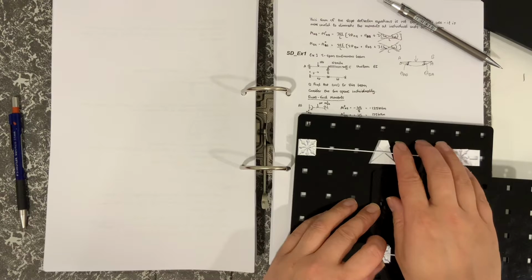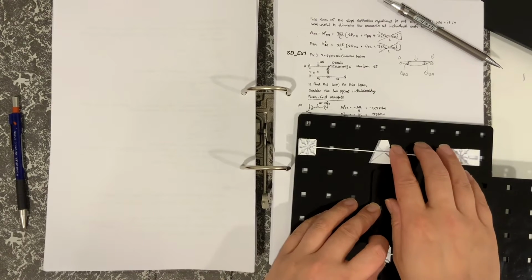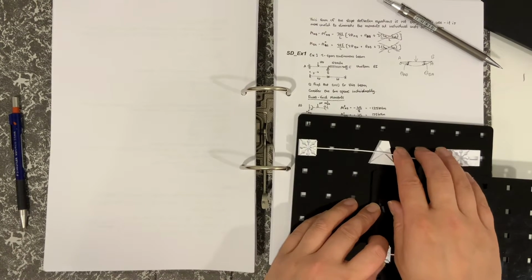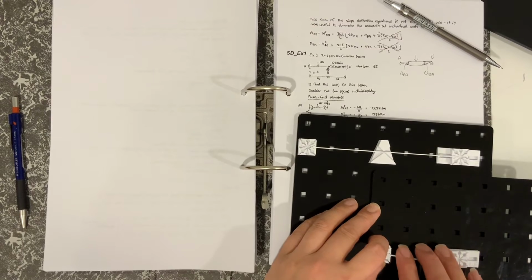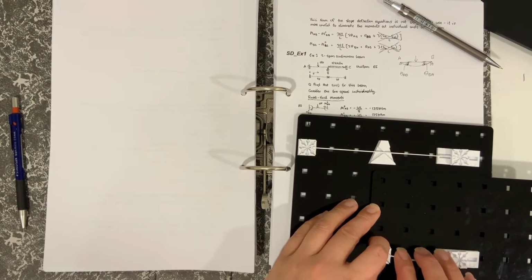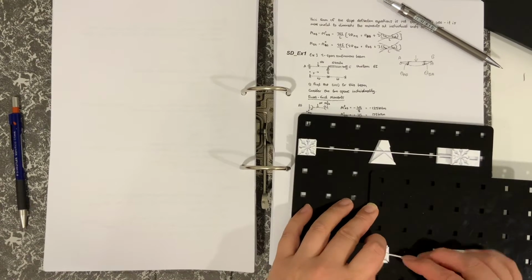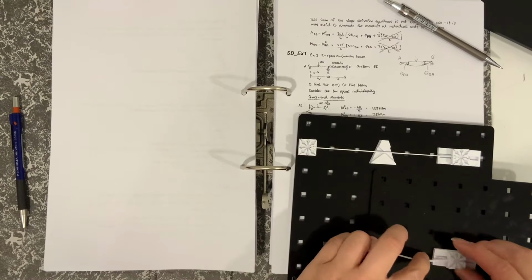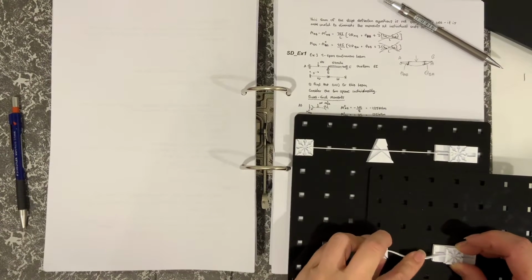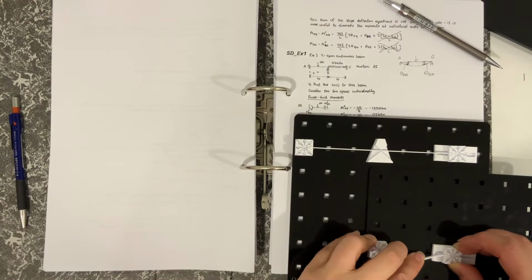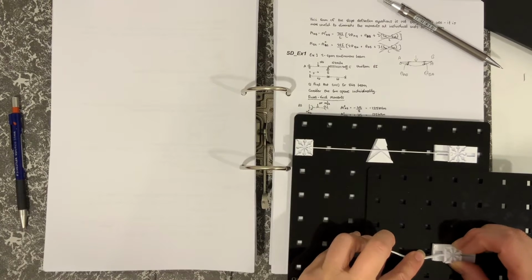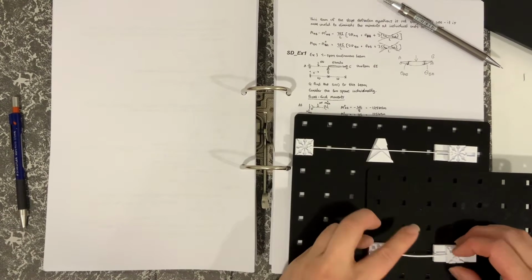The original span BC had a UDL acting on it, so the fixed end moment case would also have the UDL acting on it. So this is span BC. Again we end up with some sort of deformed shape, and we get some fixed end moments which we can also calculate.